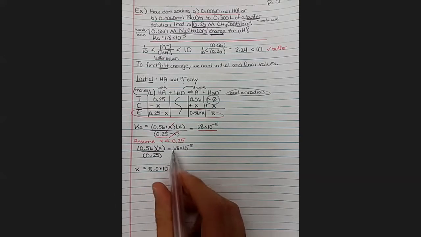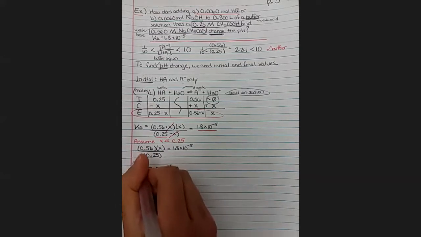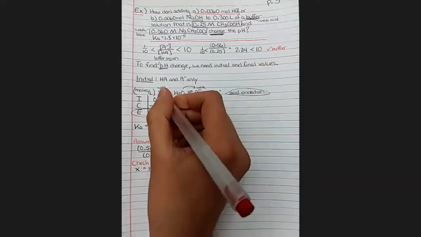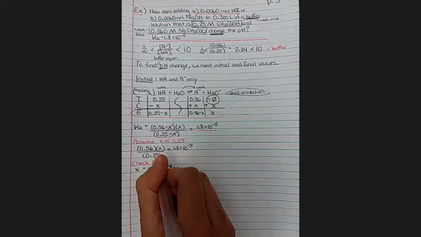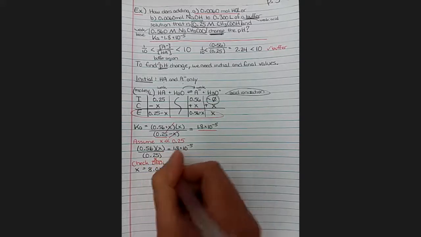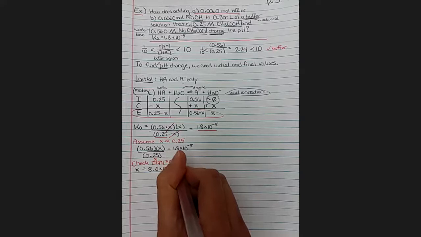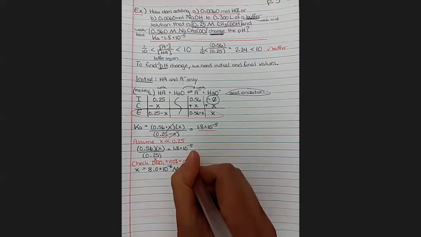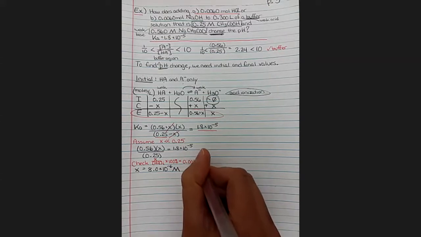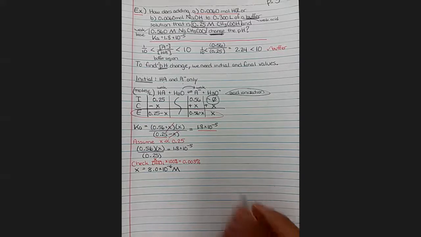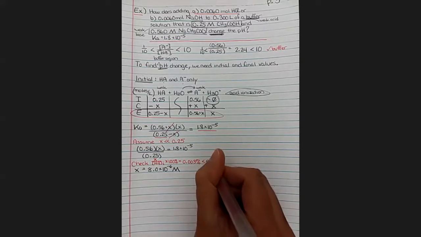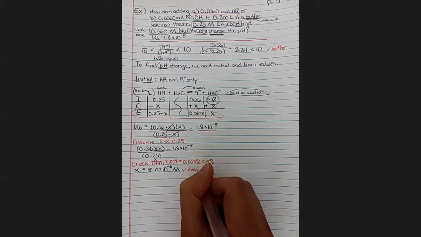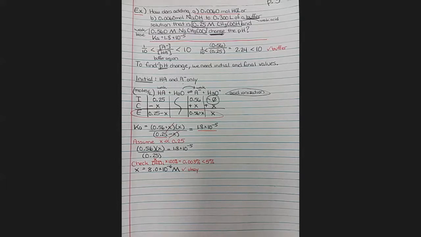And we never walk away without checking our assumption. So we'll check it. We'll take x divided by the number it was being subtracted from, HA initial, converted to a percent, and that should give us a very small number, 0.003%. And we said we would be happy with less than 5% error, so we are happy with that. Hero uses assumption. Assumption is very effective.